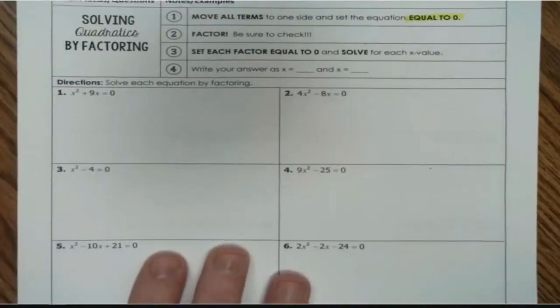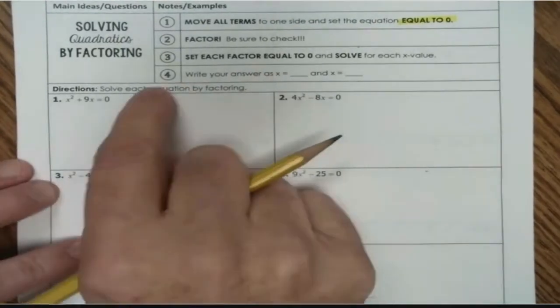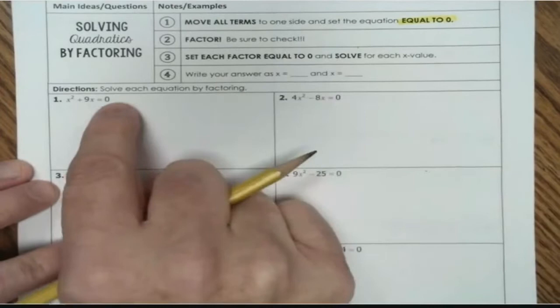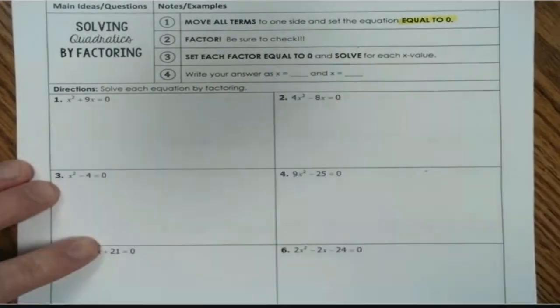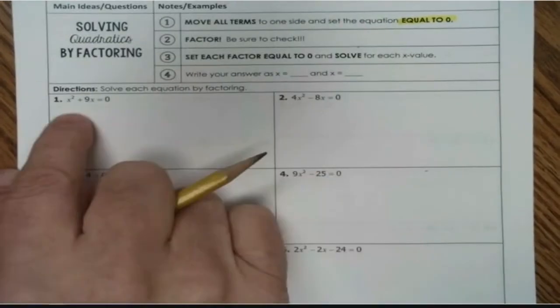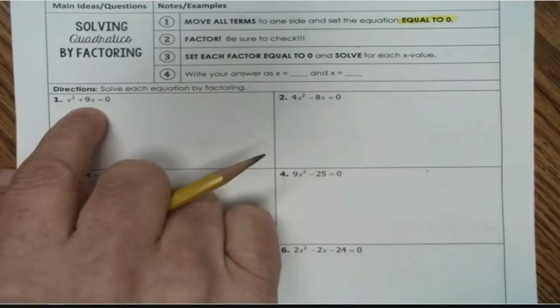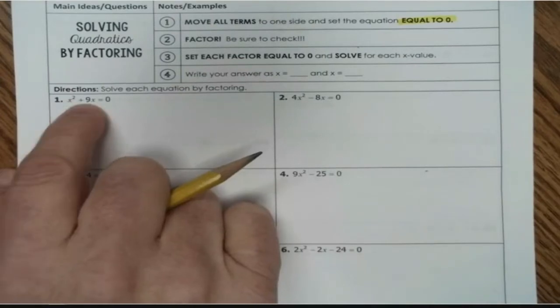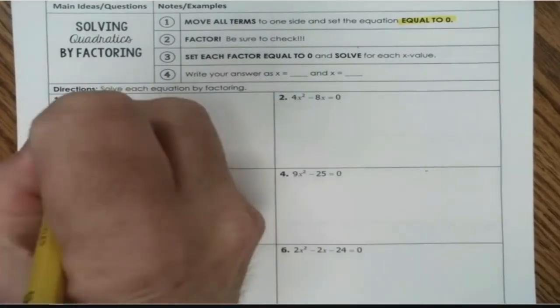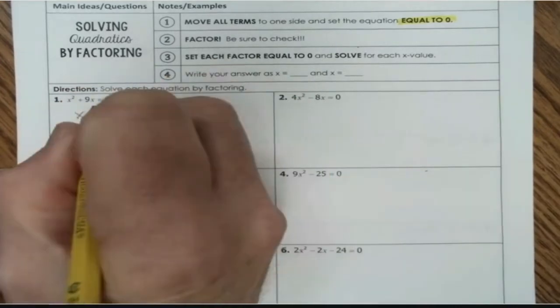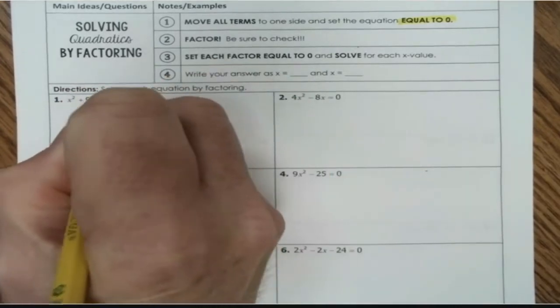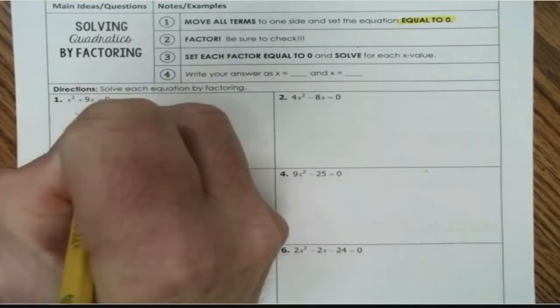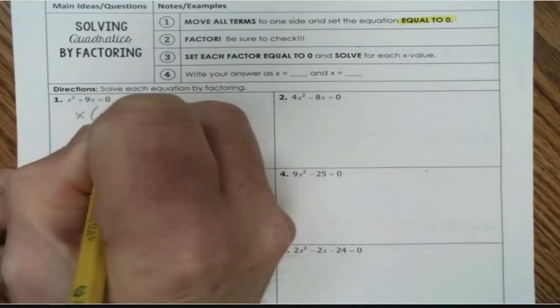So let's do a few of these, solving each equation by factoring. Okay, it's already been moved to one side. It's already equal to 0. So step one's already done. So factor. So looking at x squared plus 9x, first thing we need to check, is there a greatest common factor? Well, there is. Each term contains an x. And if I factored that out, x squared divided by x is x. 9x divided by x is 9.